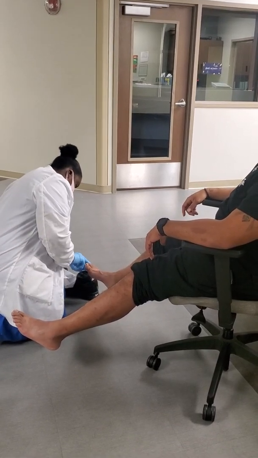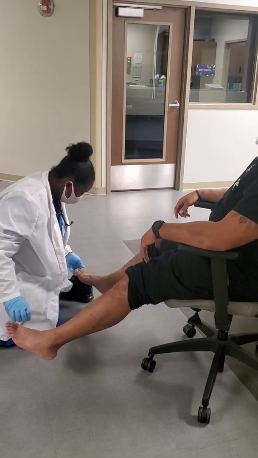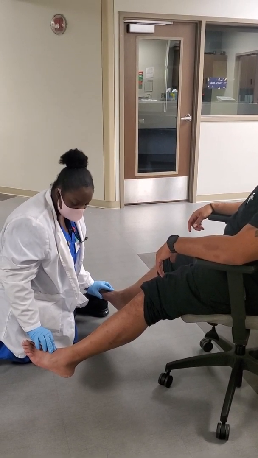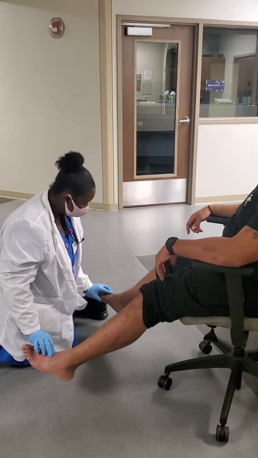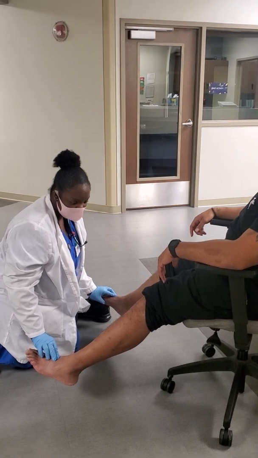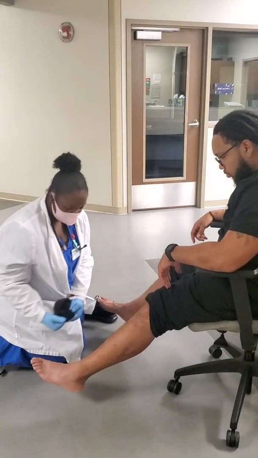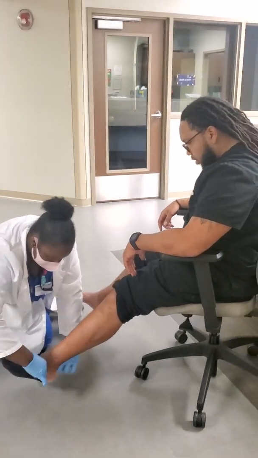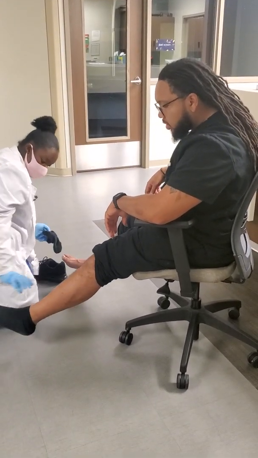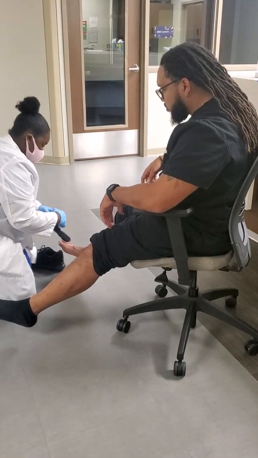Cap refill, less than 2 seconds on left foot. Less than 2 seconds on right foot. Now I'm gonna check your, these are strong. The dorsalis pedis pulses are strong, 2 plus, equal and bilateral. I think I took this off this foot, right? Okay. No edema in his foot. Feet are cool.